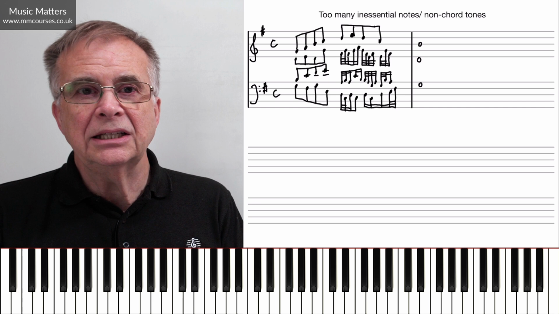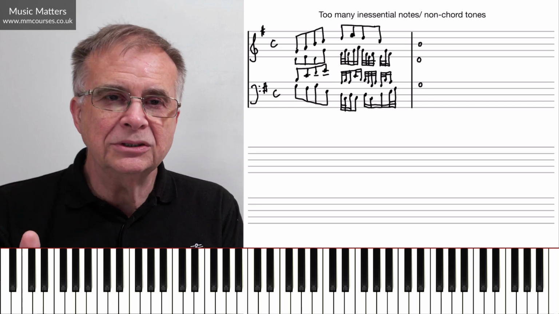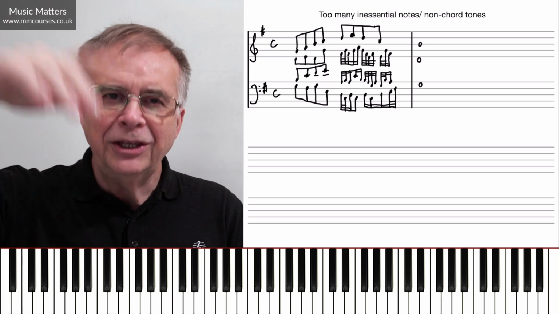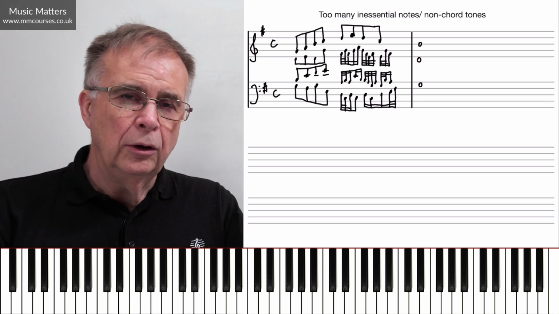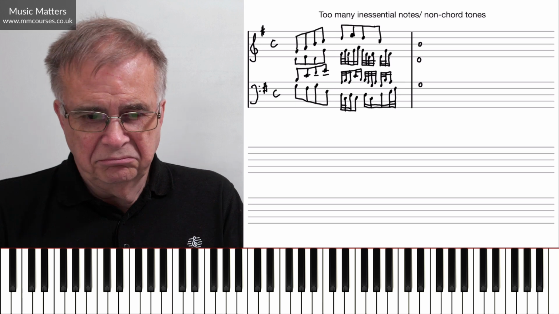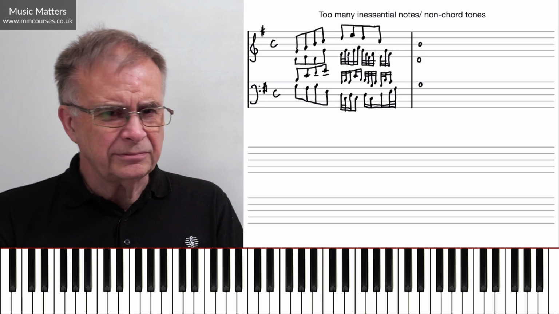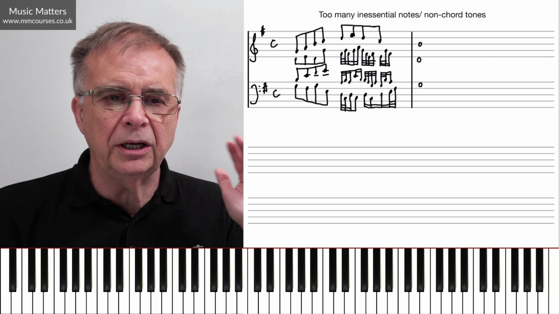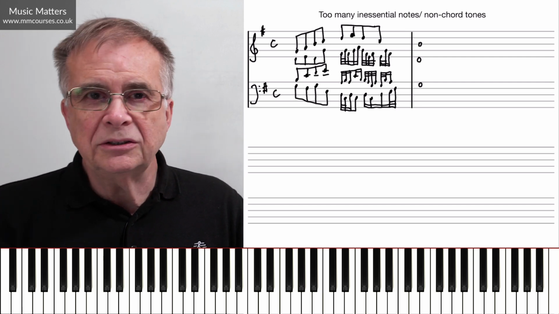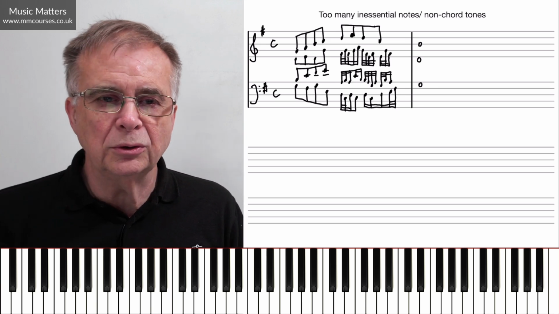Or is it a good idea to have something that we can hang on to that says, yeah, we're using maybe two passing notes or passing tones, or maybe we're using an auxiliary note, a neighbor tone, but we're not trying to do a whole heap of things in the same place, so every single part is moving, so we don't know if we're listening to a chord or a whole load of non-chord tones.